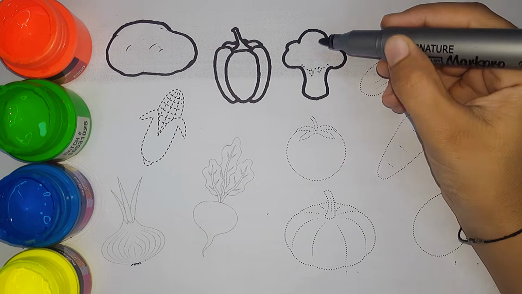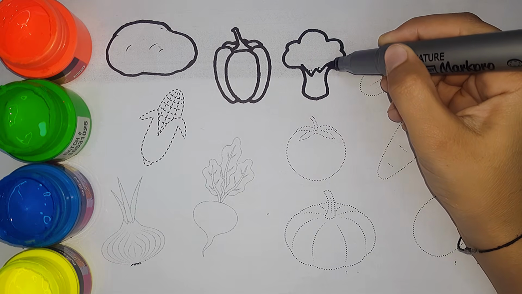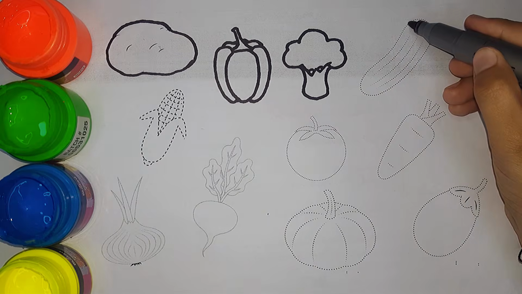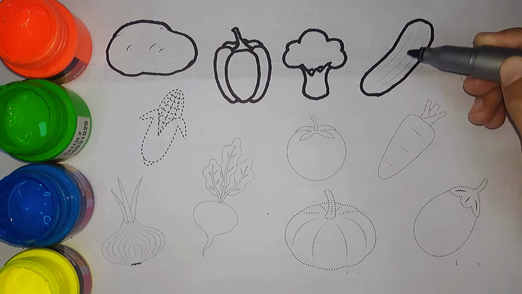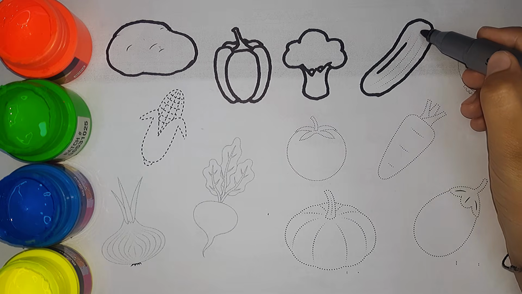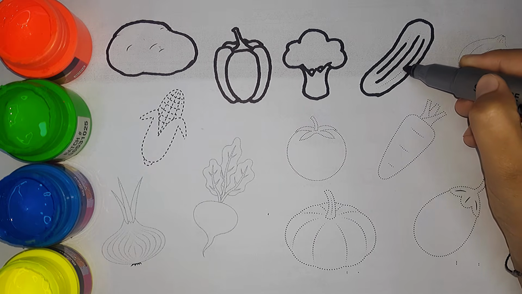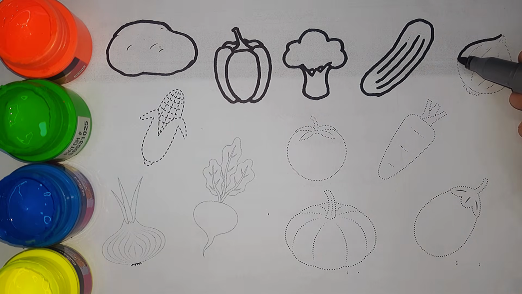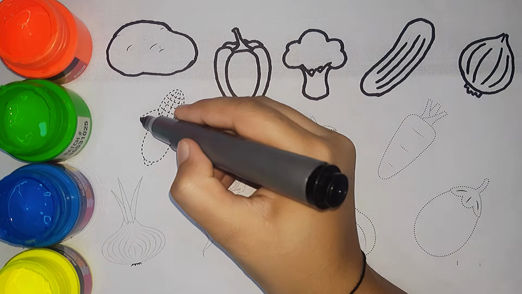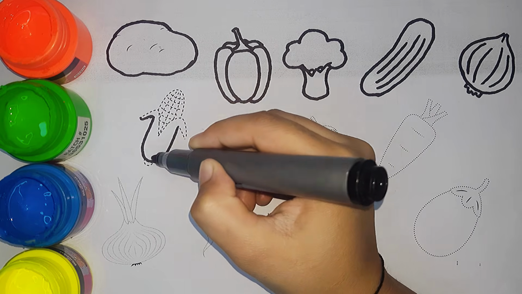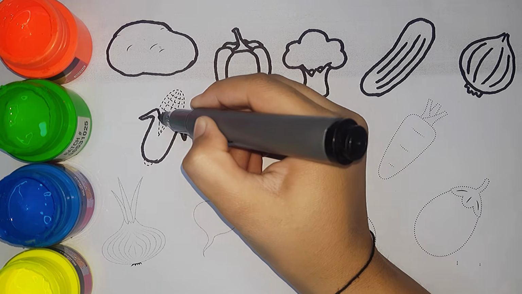This is broccoli. Cucumber. This is cucumber. Onion. This is onion. Corn. This is corn.